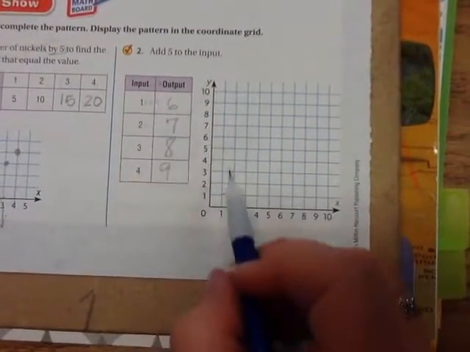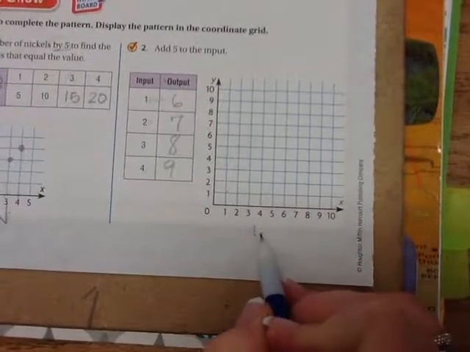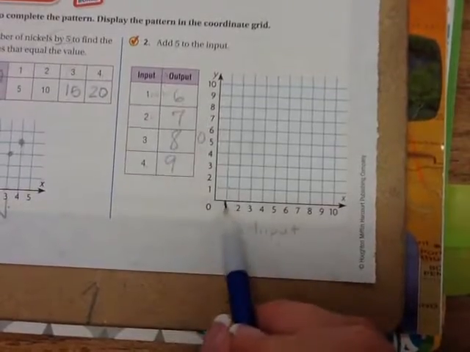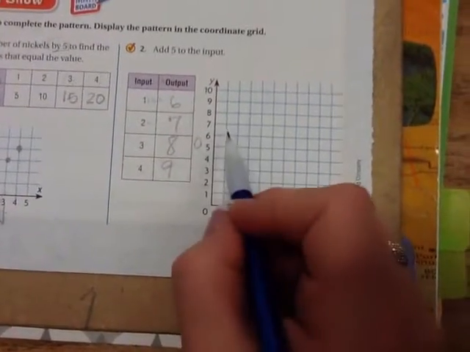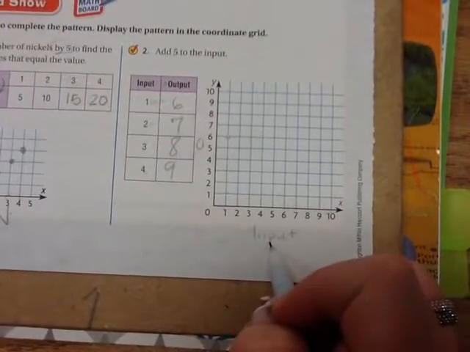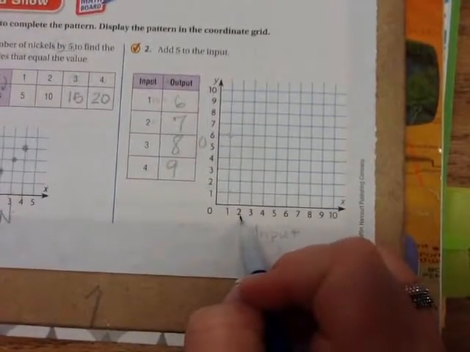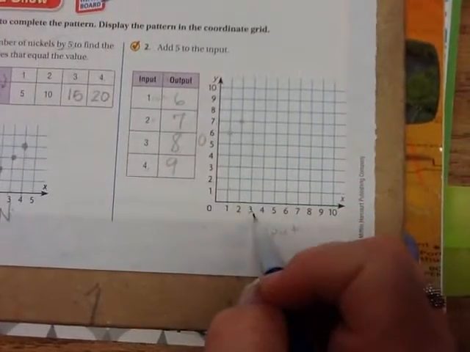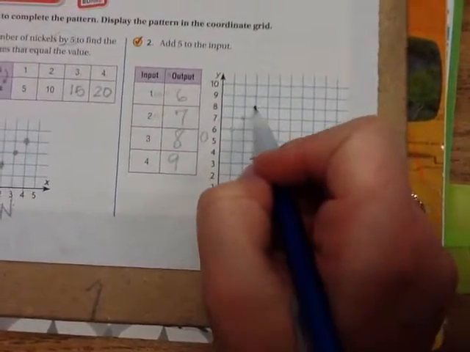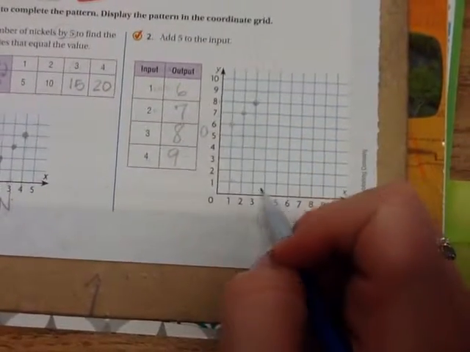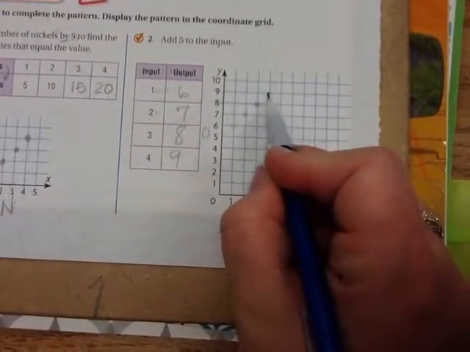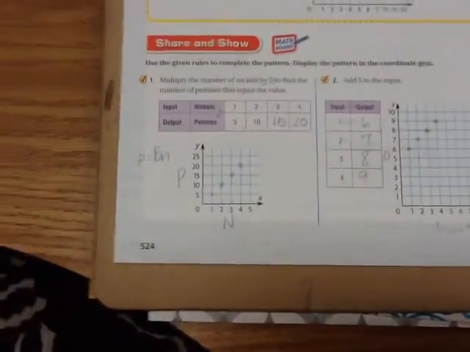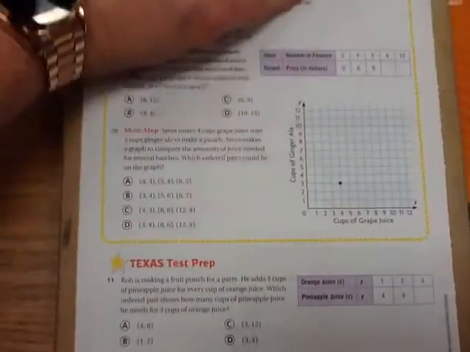If I'm looking at 1 for my input, this is my x-axis, and this would be my output. So if I have 1 as input, my output would be 6. The relationship between my input and output is adding 5. So 2 plus 5 is 7, therefore my output is 7. My input was 3, my output would be 8 because 3 plus 5 is 8. 4 plus 5 is 9, therefore my output is 9. Okay, nothing new.